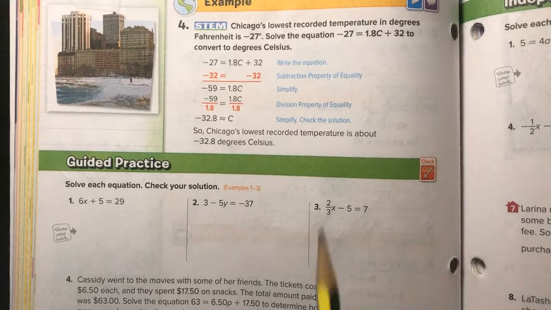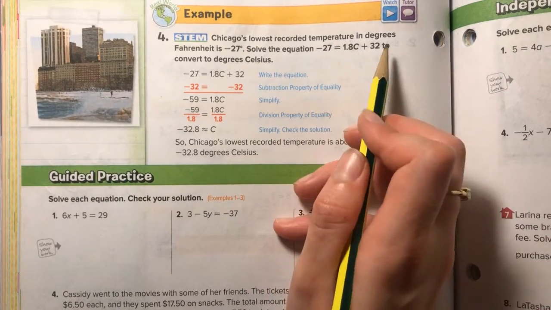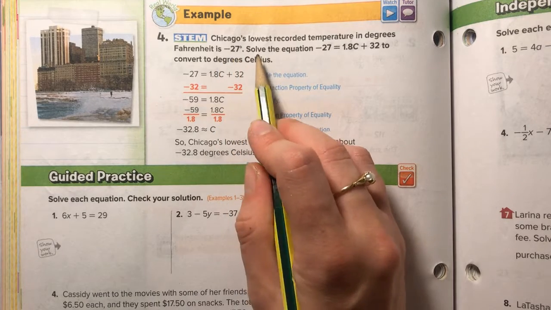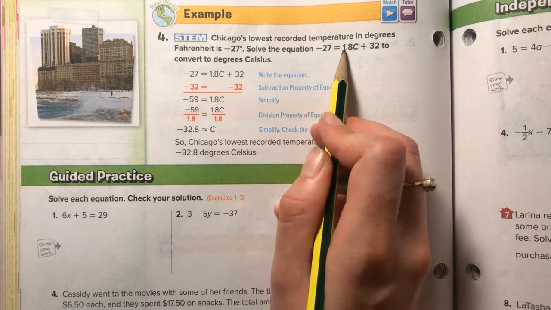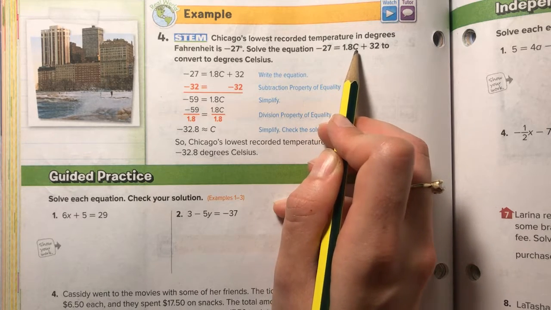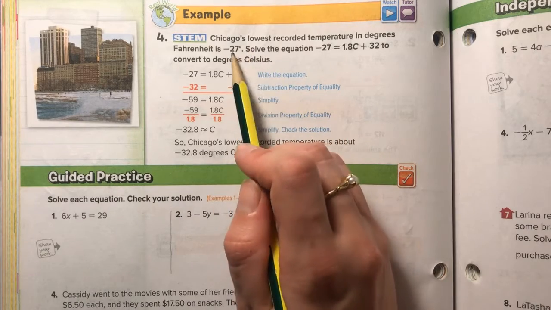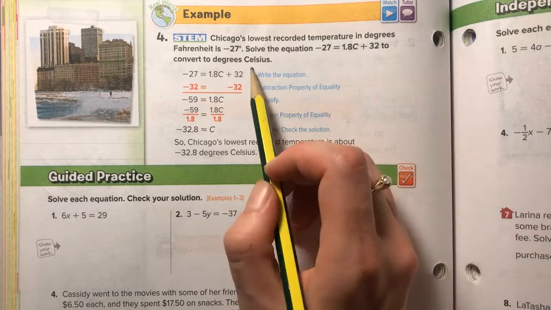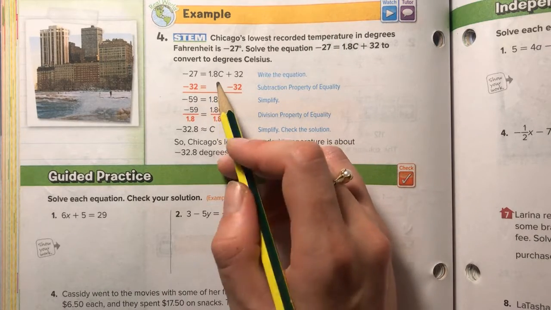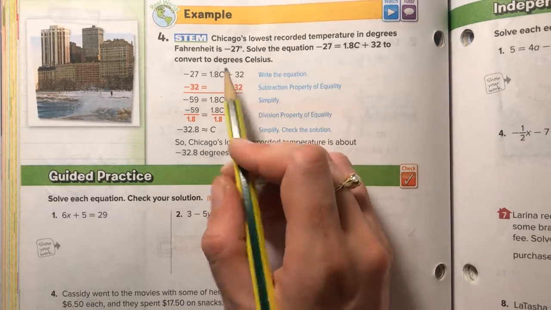In here, Chicago's lowest recorded temperature in degrees Fahrenheit is negative 27. Solve the equation. Negative 27 equals 1.8 C plus 32 to convert to degrees Celsius. So it's in Fahrenheit, we want to do Celsius. And they've given us the equation. So negative 27 equals 1.8 C plus 32.